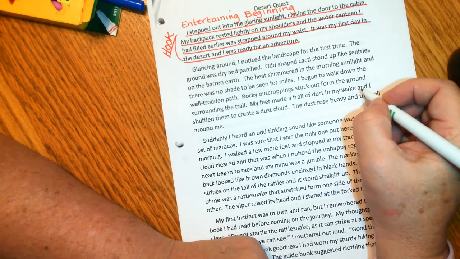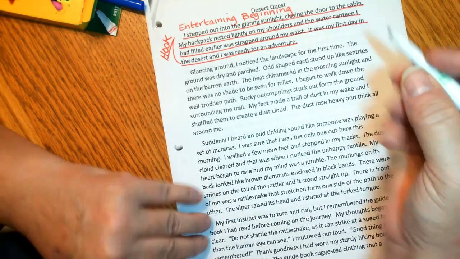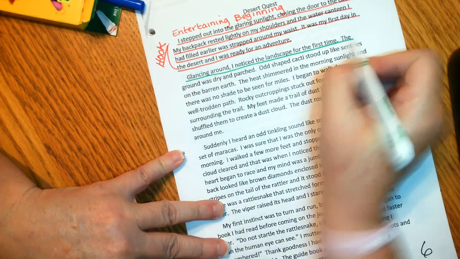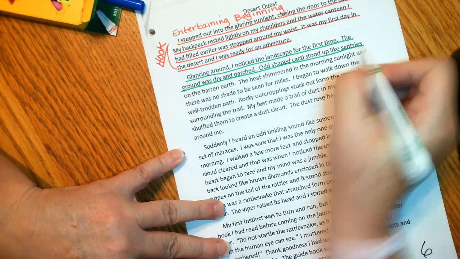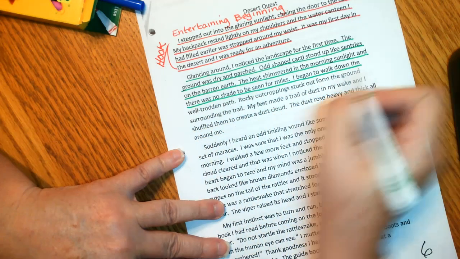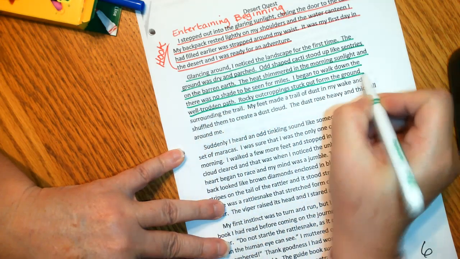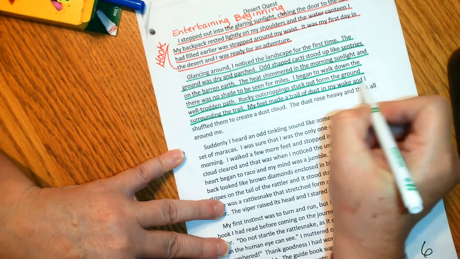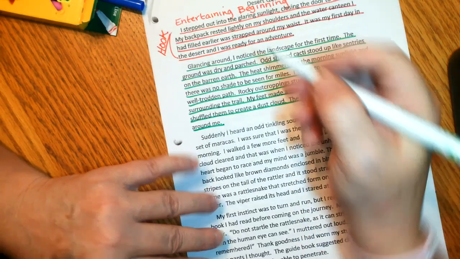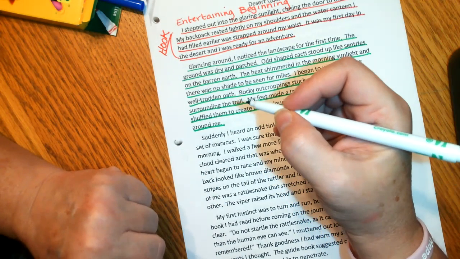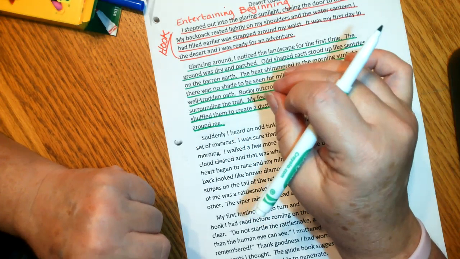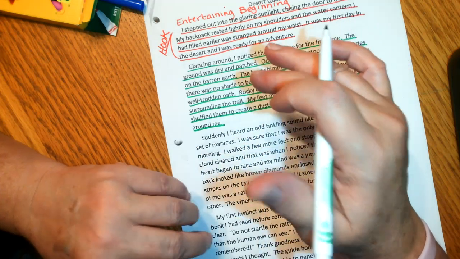So I want you to take your green, and I want you to underline this paragraph. Now, if you'll notice, I took an entire paragraph to describe my setting. I was very descriptive on what it looked like. I should be able to close my eyes and see a picture of where Humphrey is in the story that you're going to write for me.